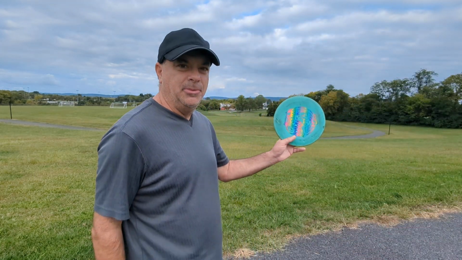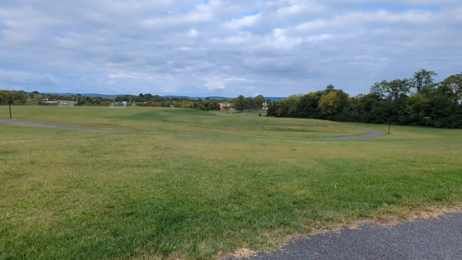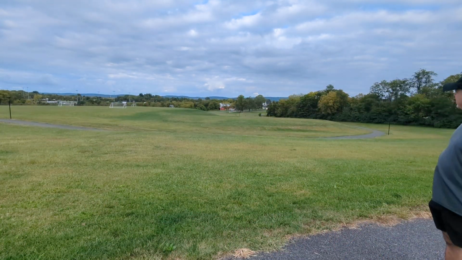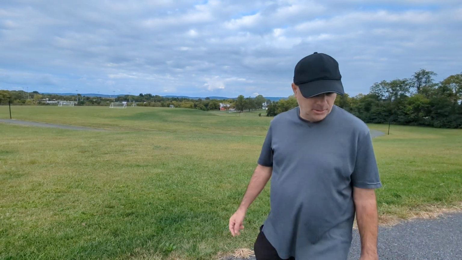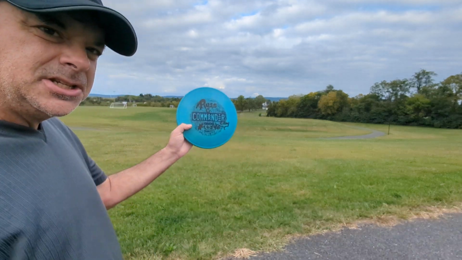Oh, this one I like a lot. My Ace Race Sol. This is a backup that I have. I think it's pretty flippy, so I'm going to try to give it a lot of hyzer. Should go pretty straight. Just turns over and goes straight. See? Little fade at the end. I threw that pretty high too. 6304.